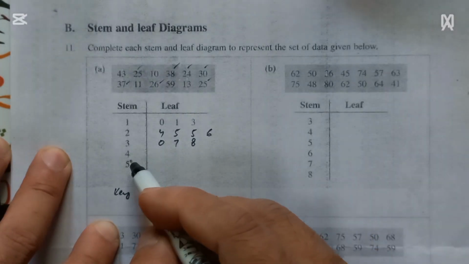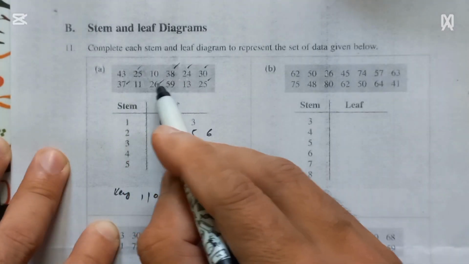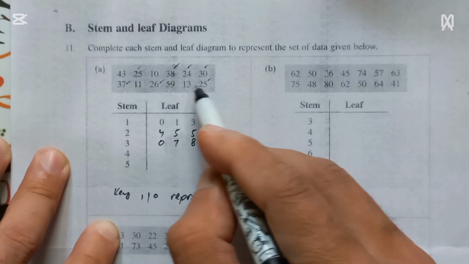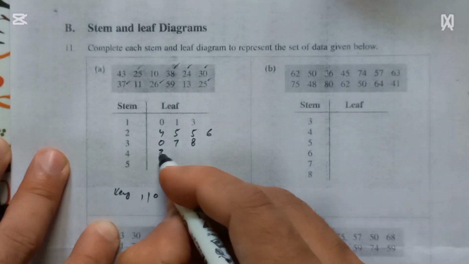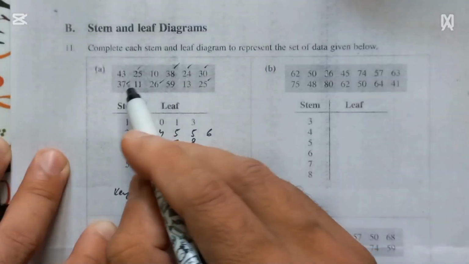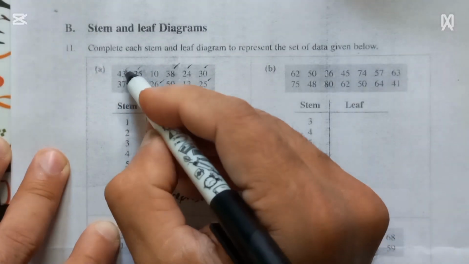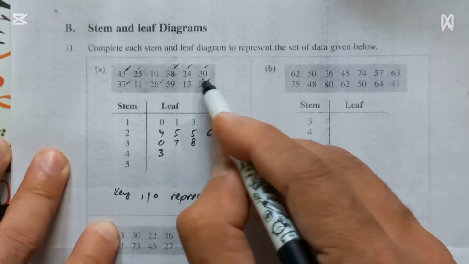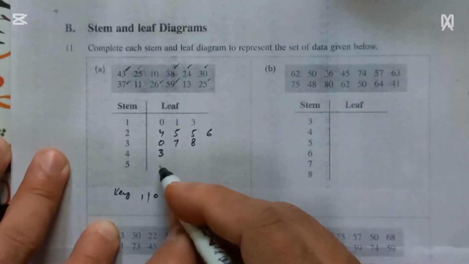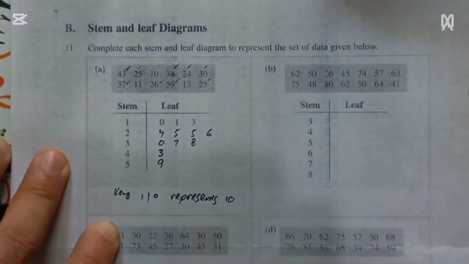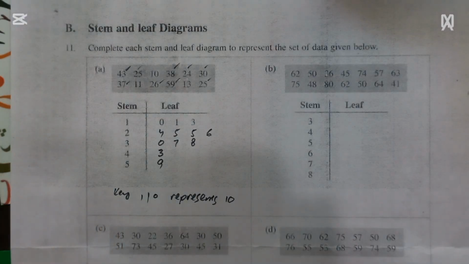Then in the 40's, 43 is coming one time, so 3 will be written one time. Then in the 50's, 59 is one time, so 9 will be written one time. So this is the stem and leaf diagram.